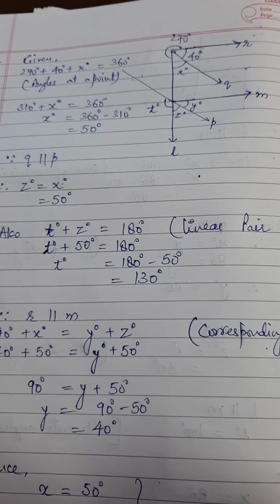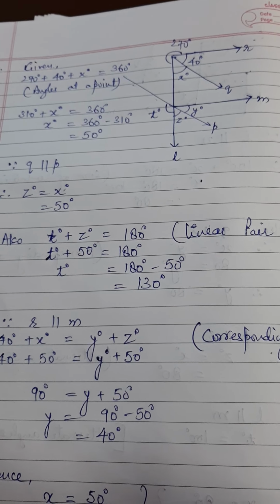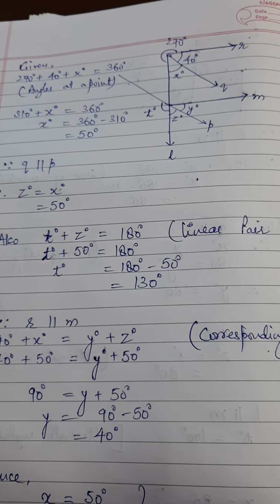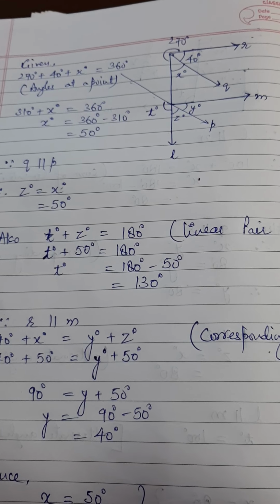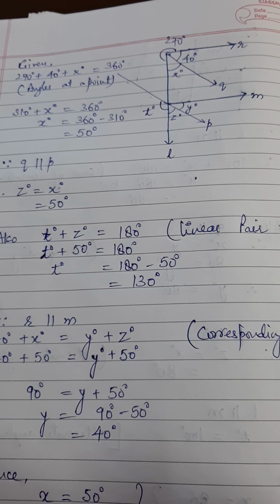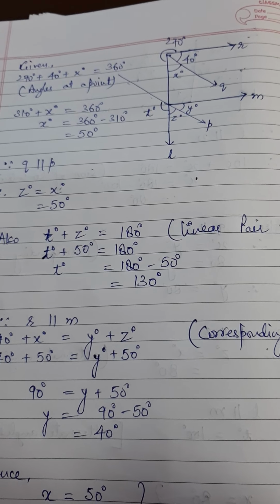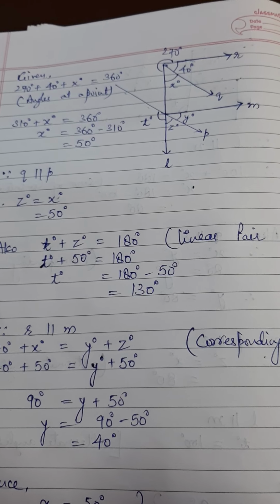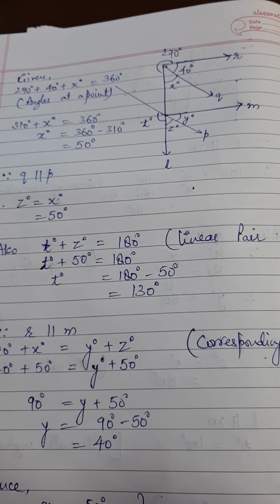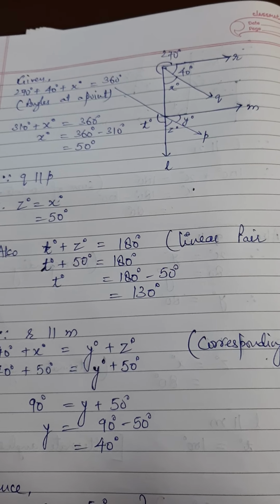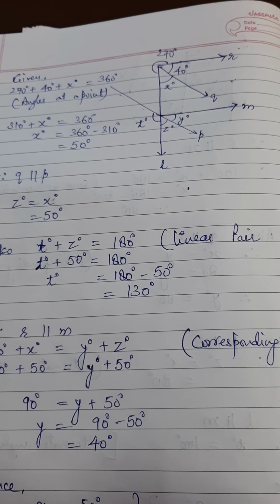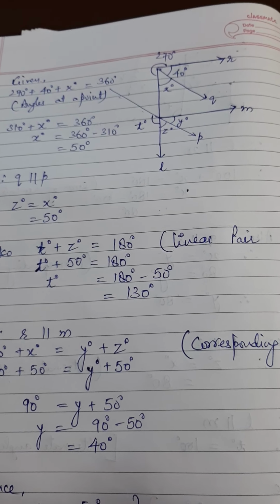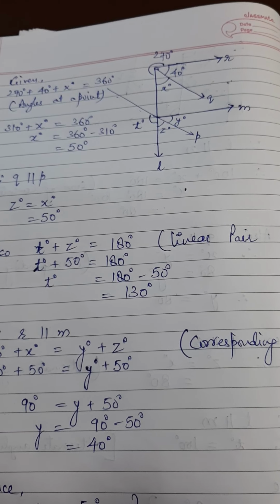Now here you can see in the figure that Q is parallel to P. So here we get Z is equals to X. The position is corresponding angle, right? So as X is 50, so Z also becomes 50. Now the position of T and Z, they are making linear pair, so the sum of T and Z is 180. As they are making linear pair, putting the value of Z, so T plus 50 is 180, so T becomes 130.